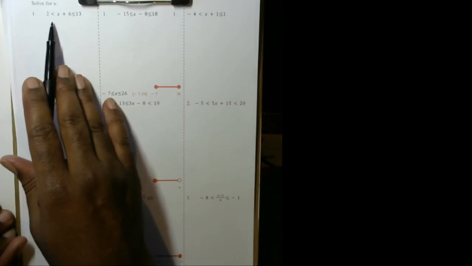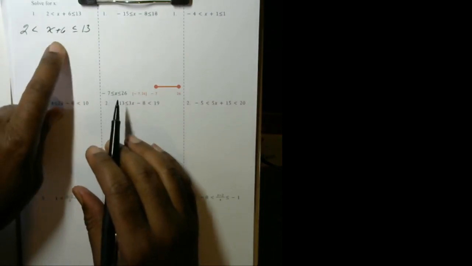Okay, we're going to solve for x and there's two inequality signs, one on the left and one on the right. This is 2 less than x plus 6 less than or equal to 13. And how this will be read is that x plus 6 is between 2 and 13, including 13. Now, what we do is we solve for x in the middle.